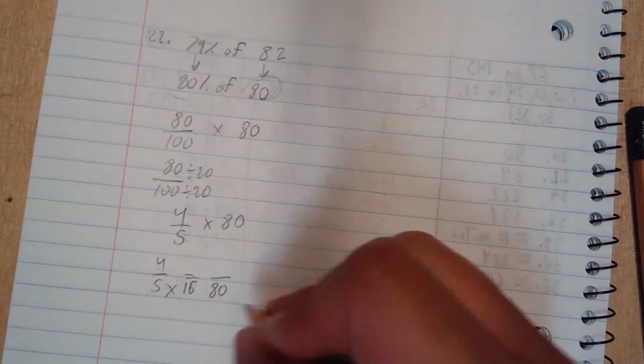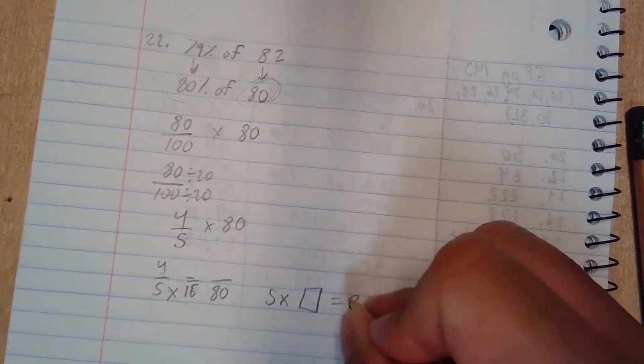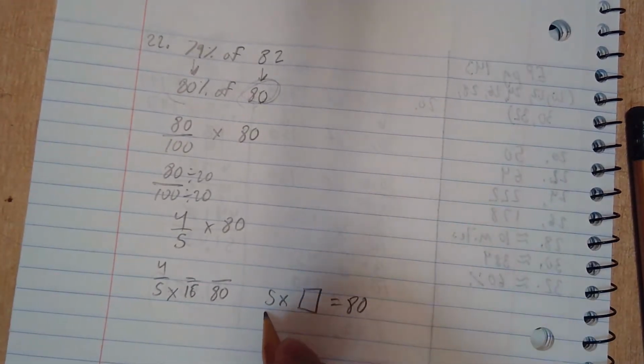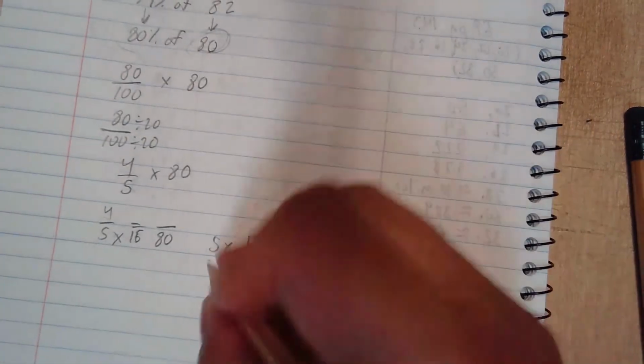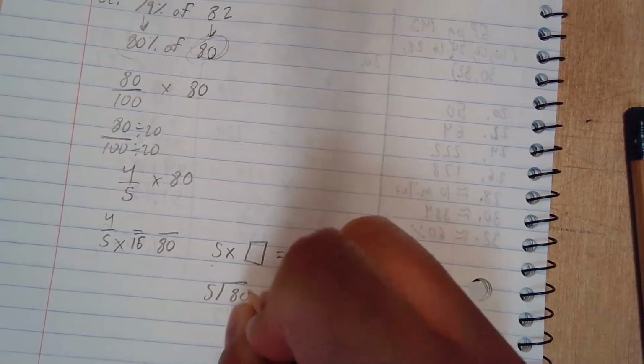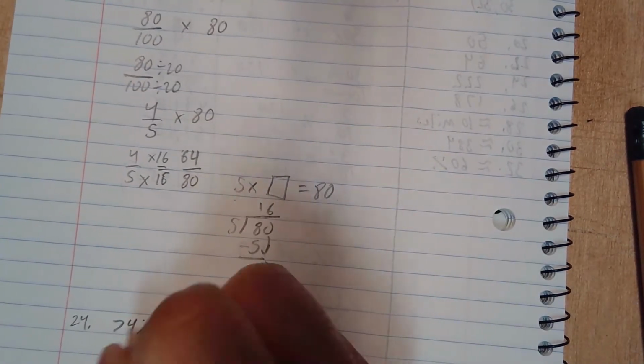You know what, I want to show you the work. How did I get there? 5 times some number gives you 80. How many groups of 5 can you make from 80? Well, it sounds like a division problem right there. So, real fast. Rate per 100. Got to remind myself of that because I will forget.